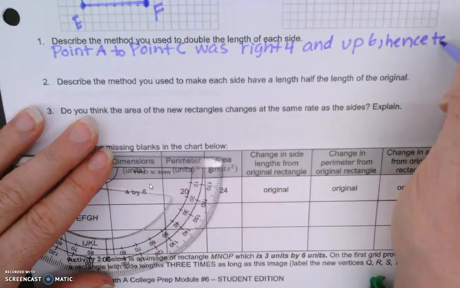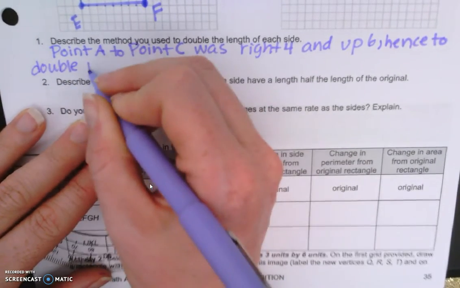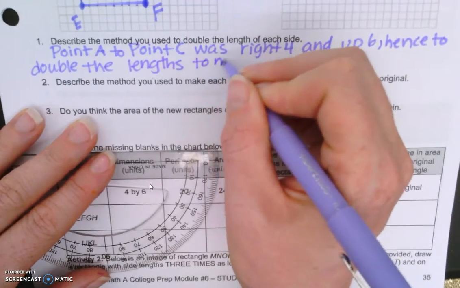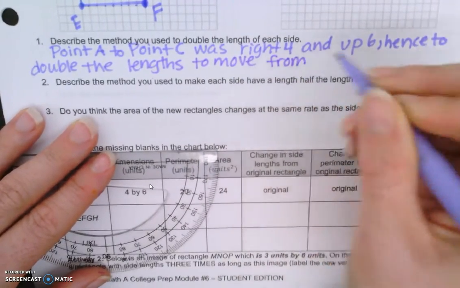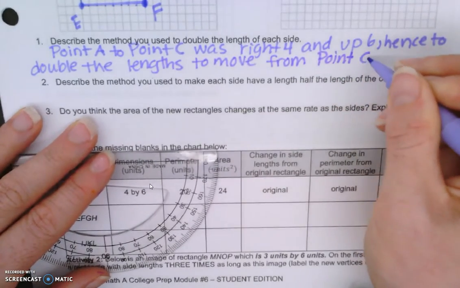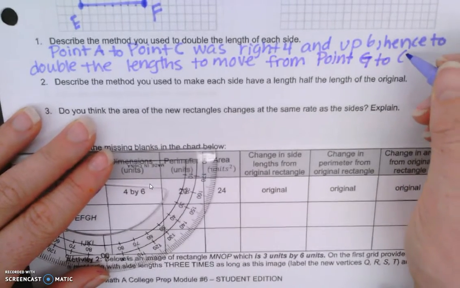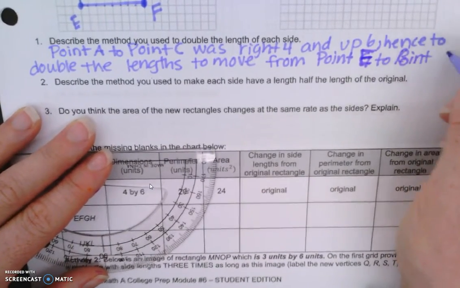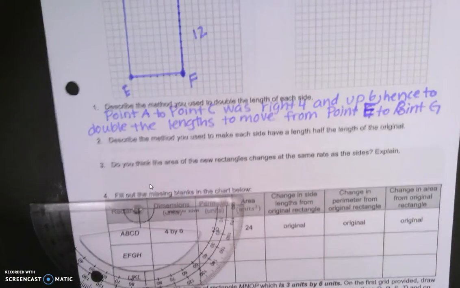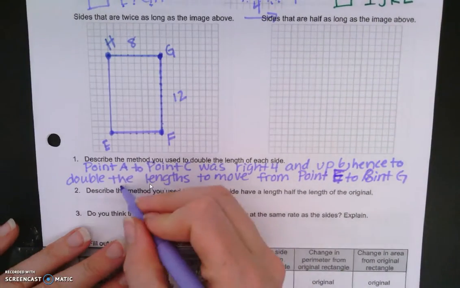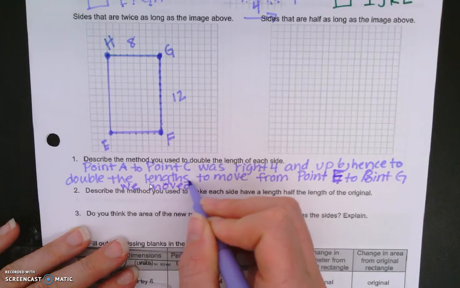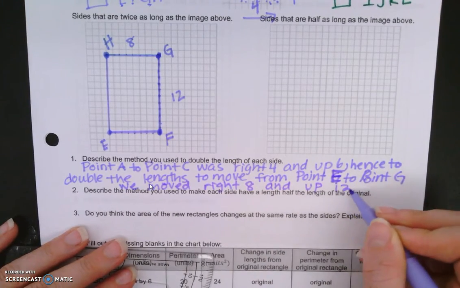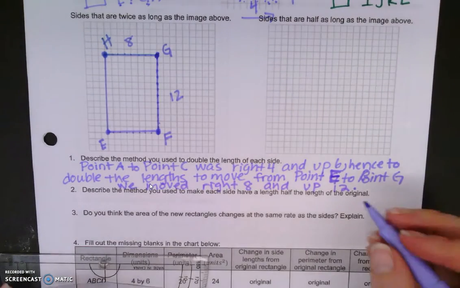Hence, to double the lengths, to move from point E to point G, when we move from point E to point G up above, we moved right 8 and up 12. I guess we could say units if we wanted to. Units.